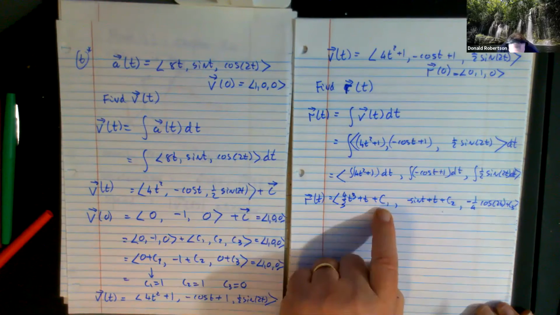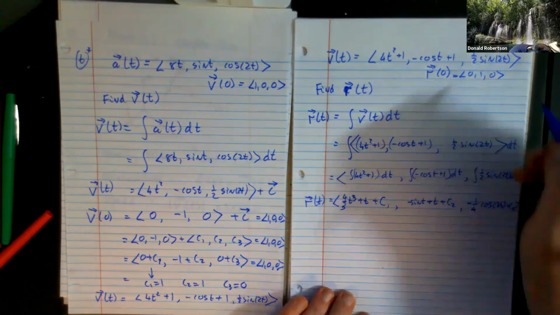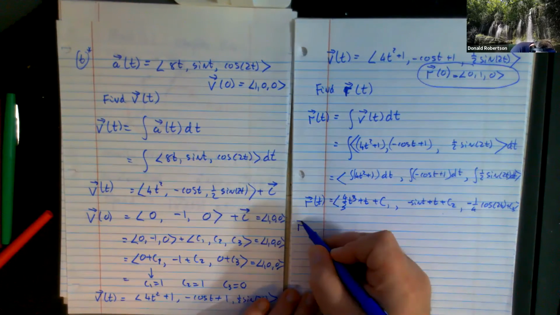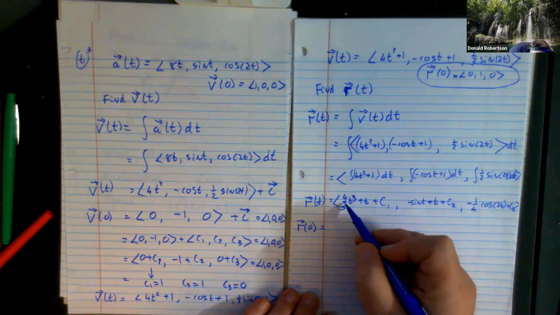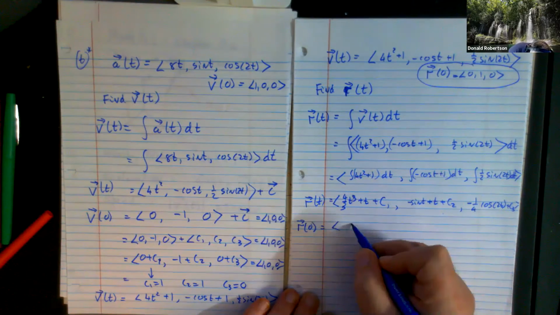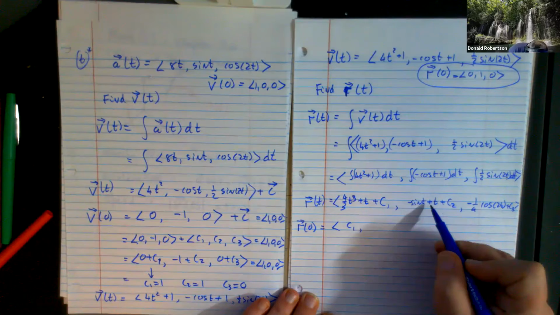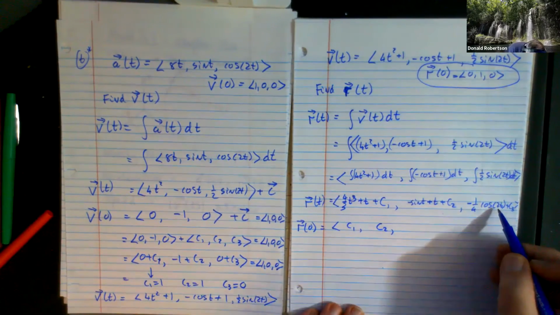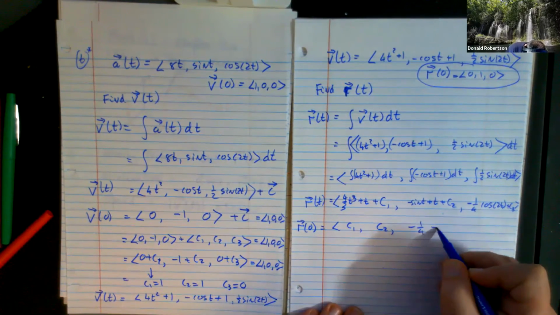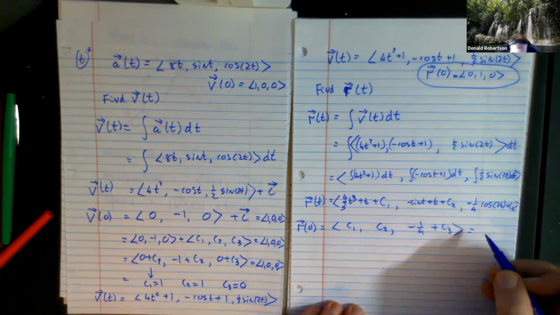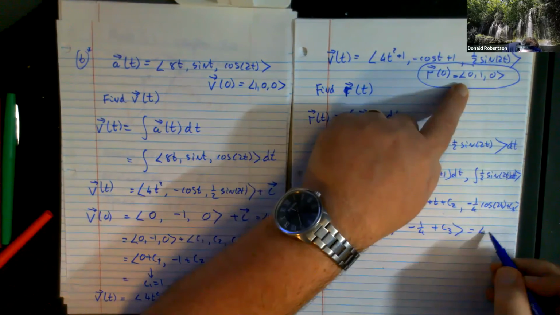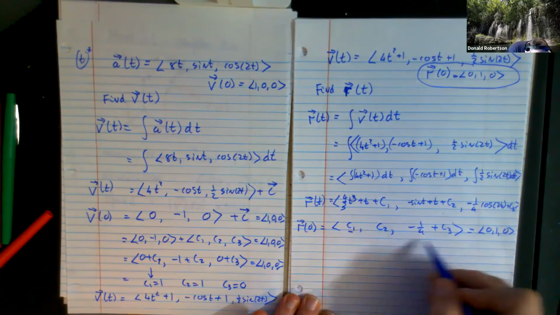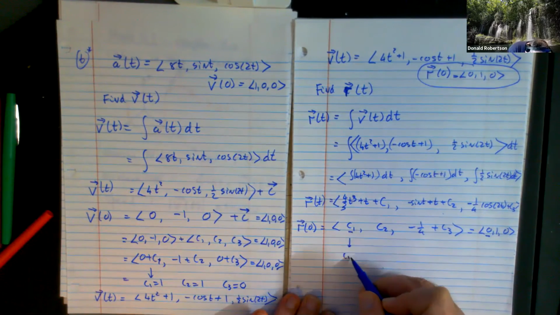Now I need to find out what c1, 2, and 3 is, and we're using that. So the position at 0 is nothing cubed plus nothing, basically c1. Sine of nothing's nothing plus that guy, c2. Cosine of nothing is actually 1, so that's going to be negative a quarter plus c3. And we were told in this question that it was this fella. So you match them up, c1 has to be 0.